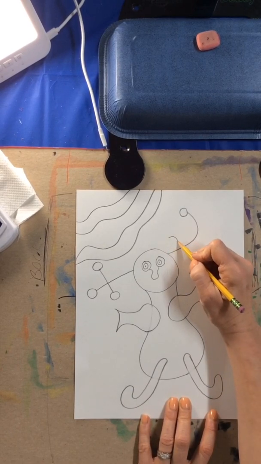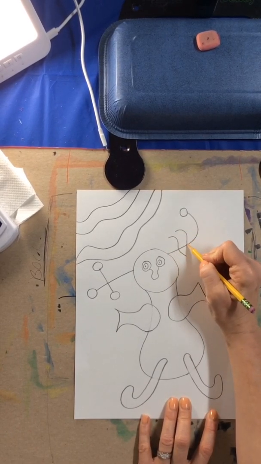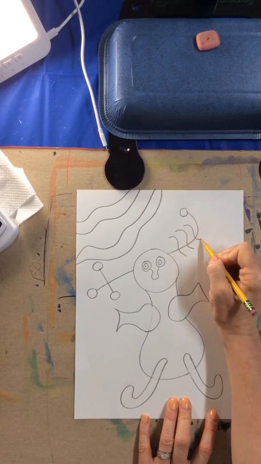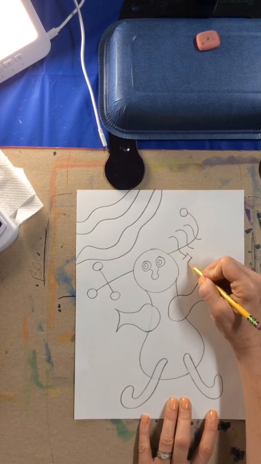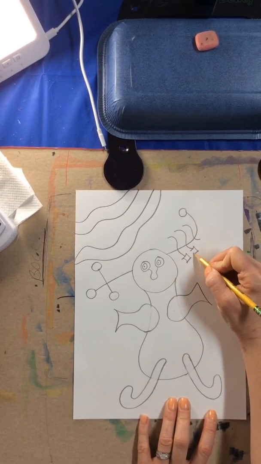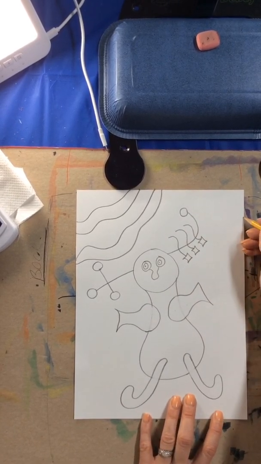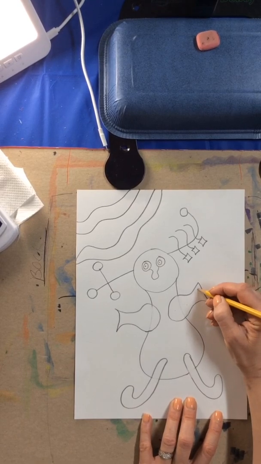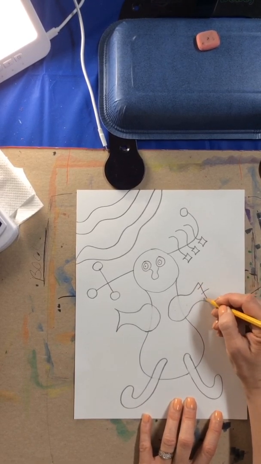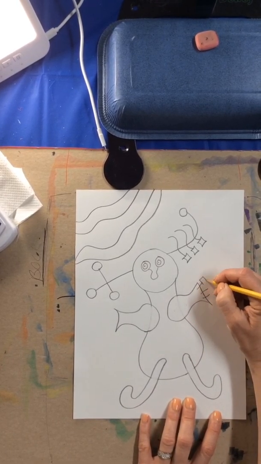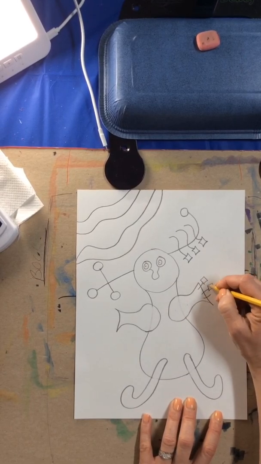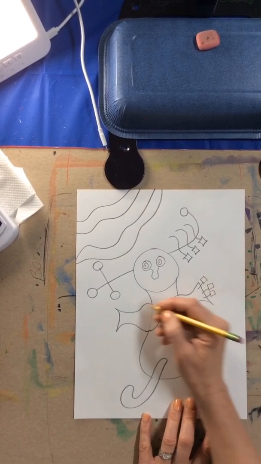You might even want to draw mine first, and then go back and draw your own. And show me your very own abstract design. I like to think of these as maybe little fingers.